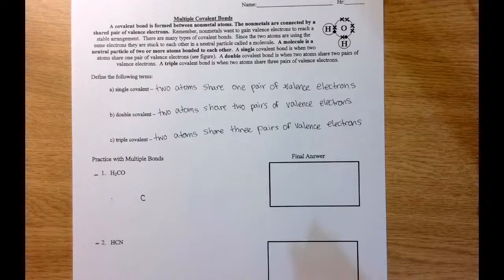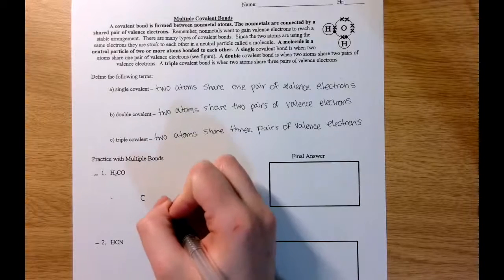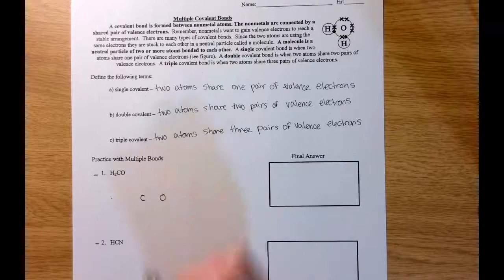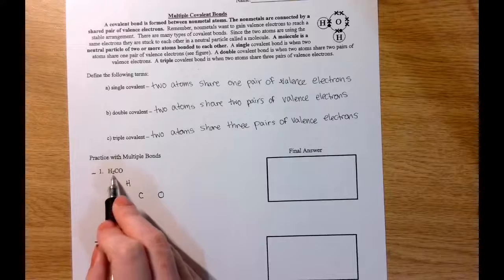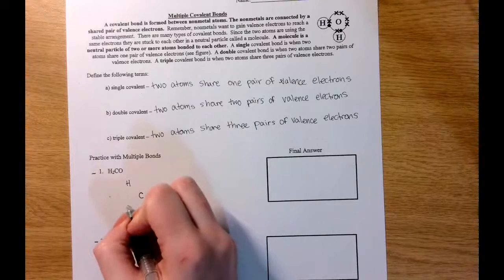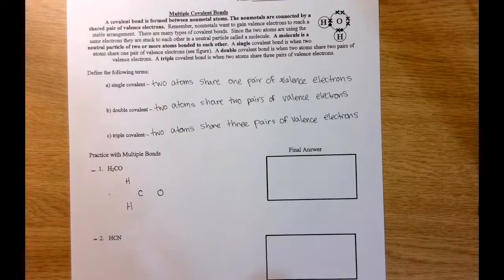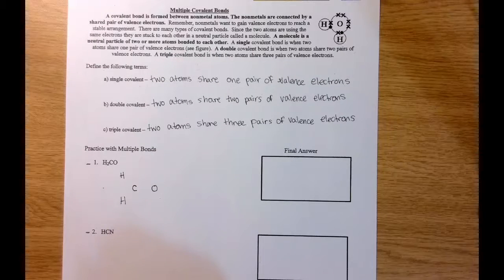Carbon is going to be bonded to an oxygen, and it's also going to be bonded to two hydrogens. Our subscript here tells us that there's two hydrogens in the compound. Okay, so we have our skeletal structure here, and now we'll fill in valence electrons of each atom.